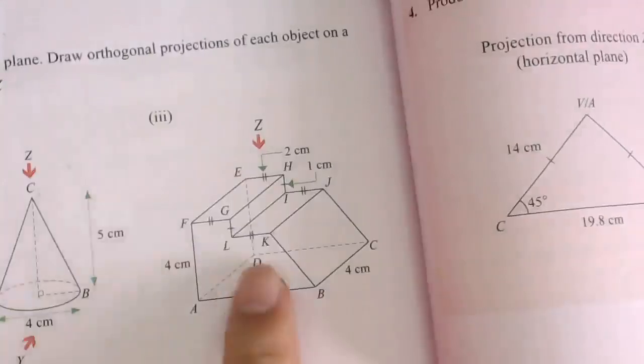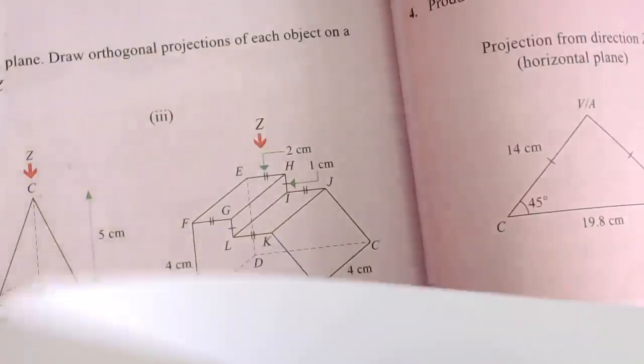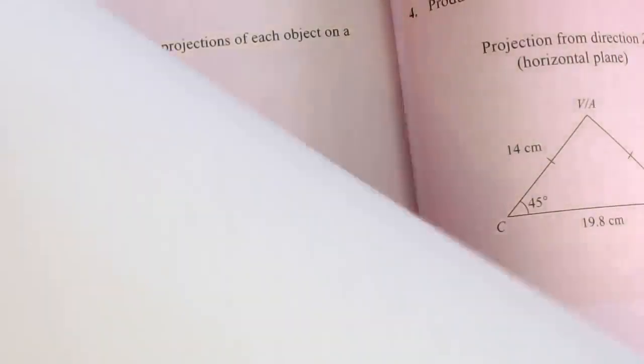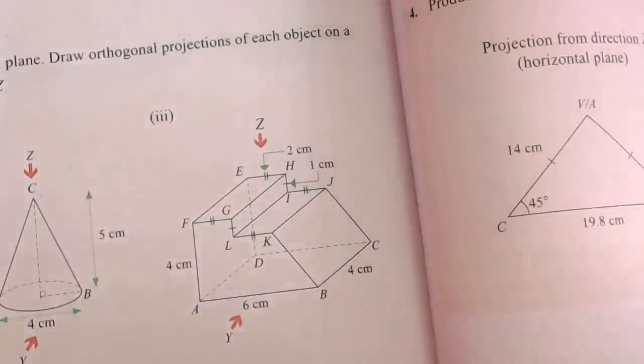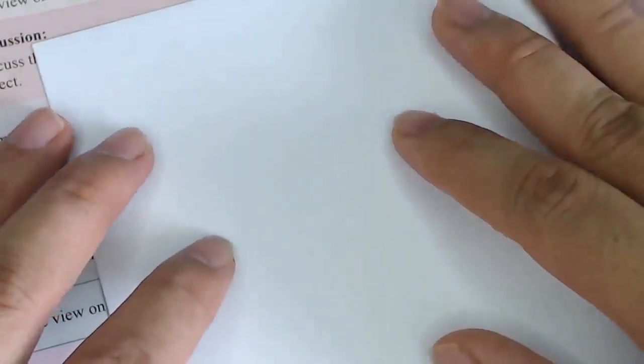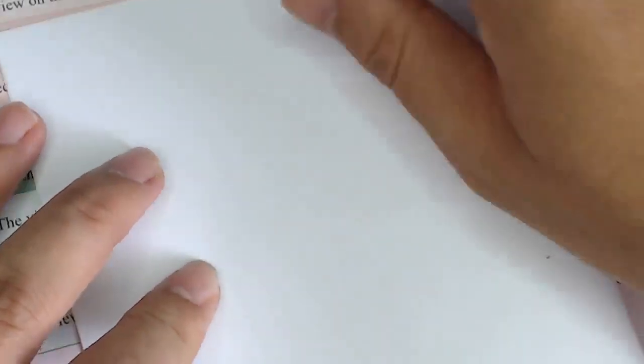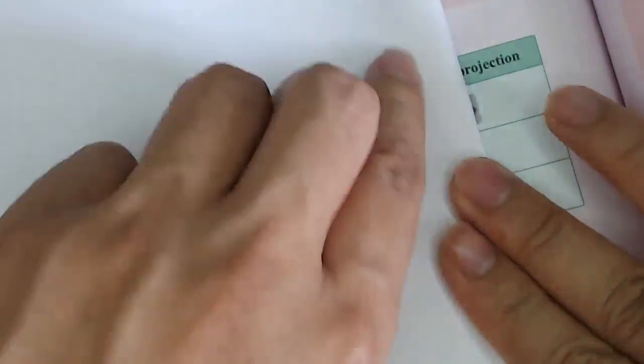Okay, now the last one. Let's do this. I'm going to need another paper. So here it is, I got another paper. I'm going to fold the paper so it fixes the camera. You do not have to fold the paper, but I will have to fold the paper so it fixes the camera. Like that.